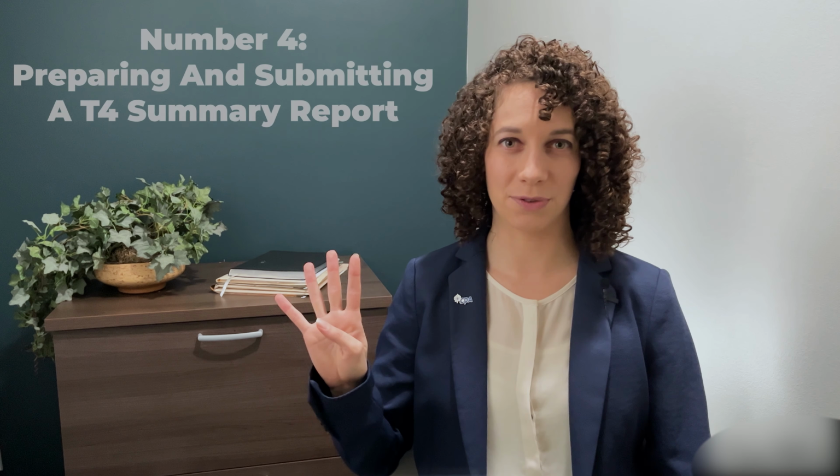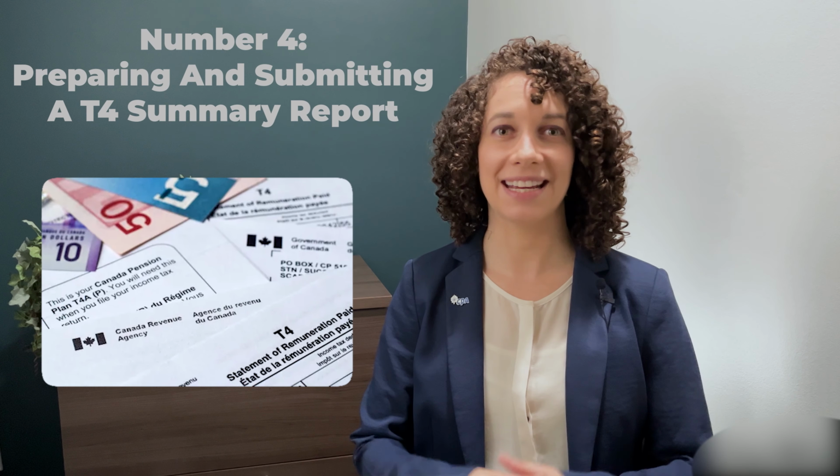And number 4, preparing and submitting a T4 summary report. At the end of the year, your payroll is all wrapped up into a final statement that is sent to the CRA. This is known as a T4 Statement of Remuneration Paid. Many Canadians are familiar with T4s because they've likely received one as an employee. Now, things get rather complicated from here.